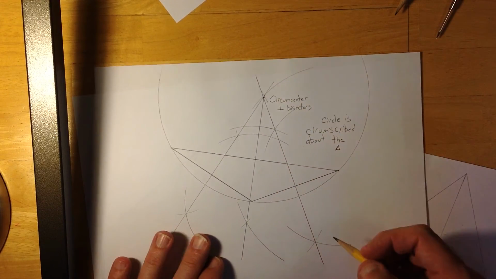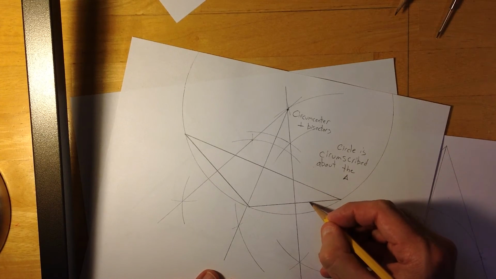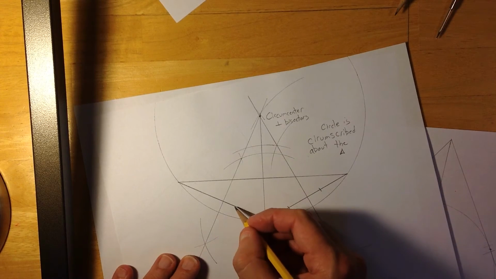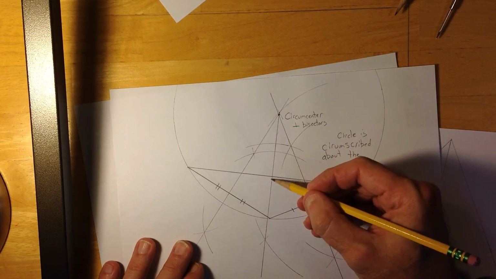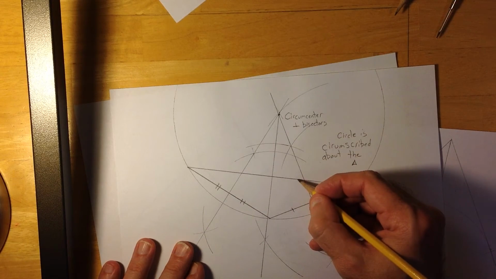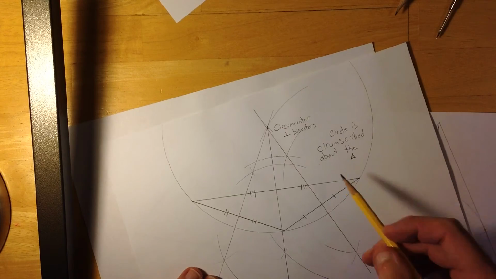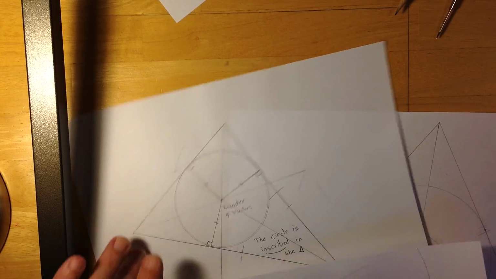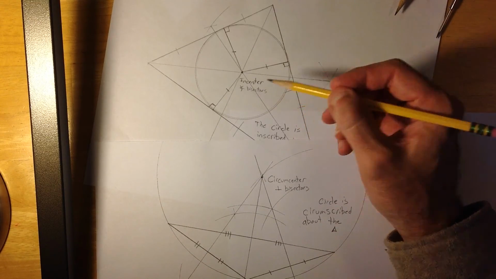Of course, what was happening here is we were making congruence. This segment was congruent to this, and this was congruent to this, and then when we cut it with this one, of course, it made this segment congruent with that segment. Okay, so you have the circumcenter, which has to do with perpendicular bisectors. You have the incenter, which has to do with angle bisectors.